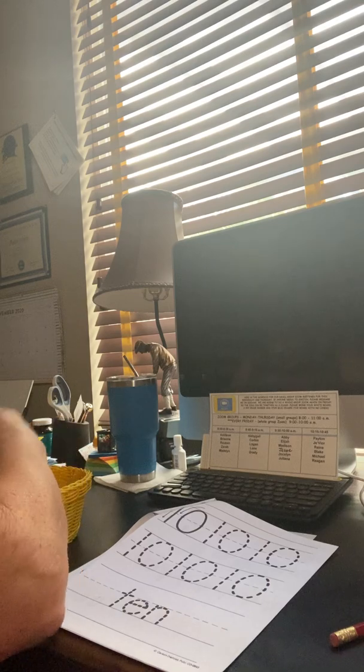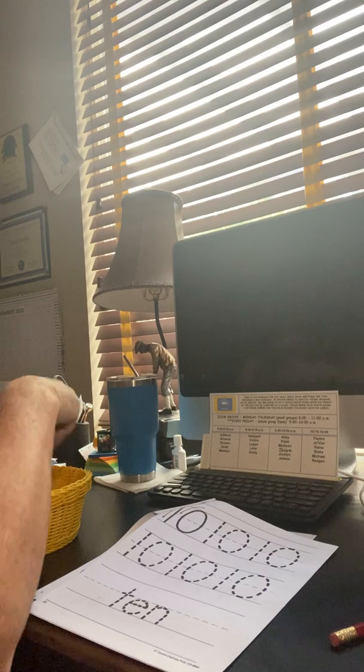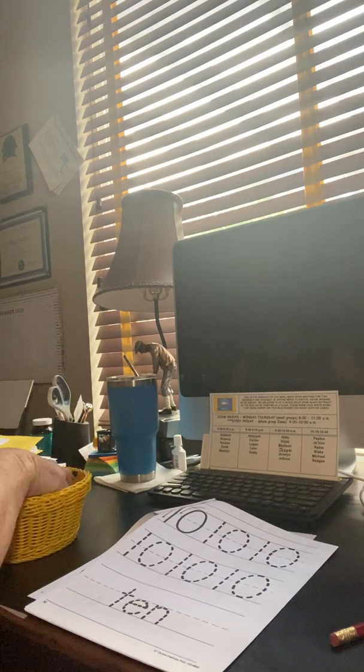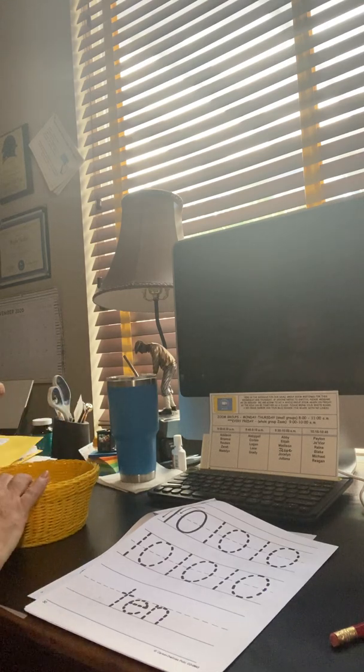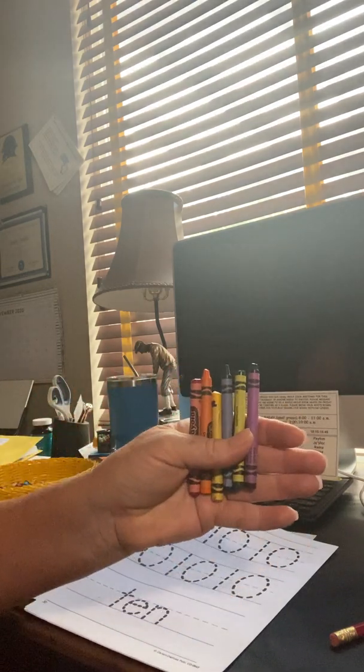Now you guys know that you have a few different shades of yellow, a few different shades of green. So that's up to you if you want to use the dark one or the light one, or instead of purple, if you want to add another one and use pink, that's okay. Just don't use black and brown because those are not rainbow colors, right?